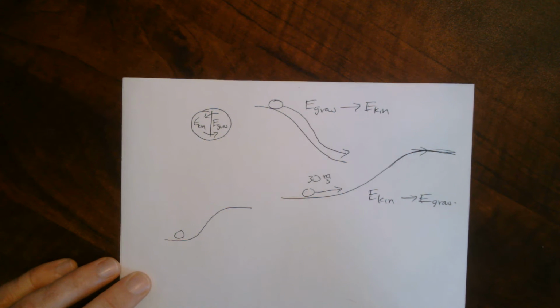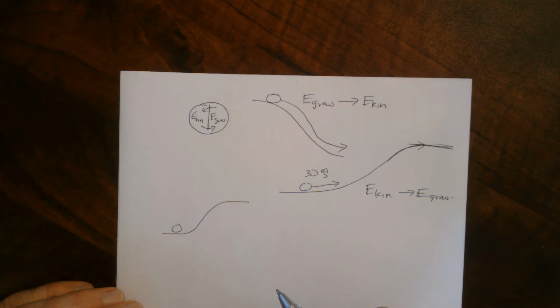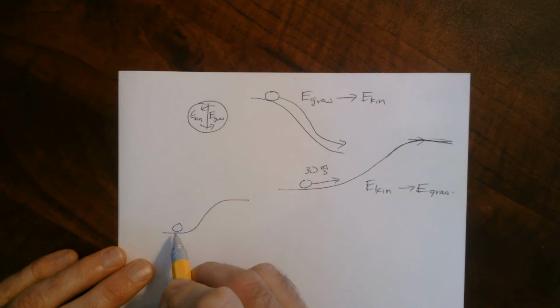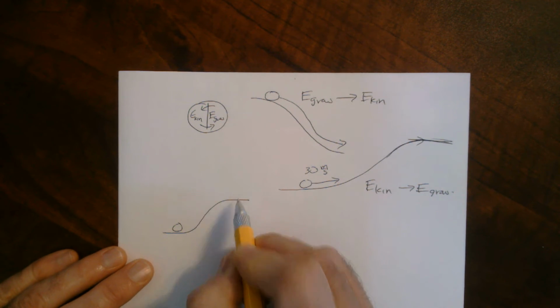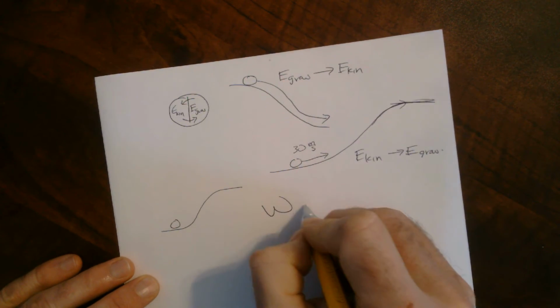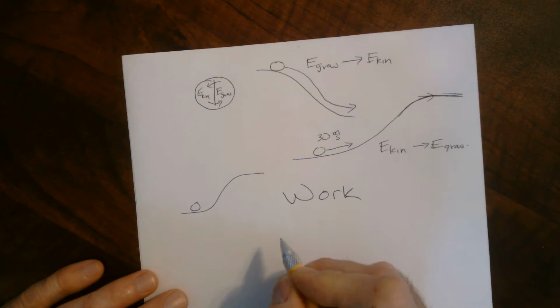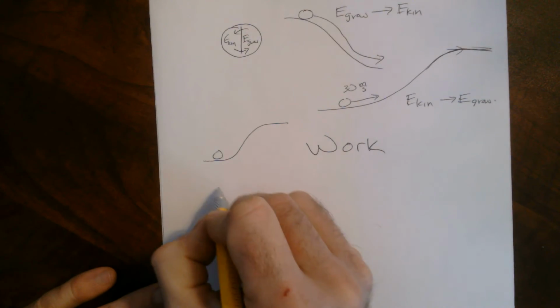But let's just say that we've got a ball sitting at the bottom of the hill and we want to get it to the top. You're going to have to do something to get it there. You're going to have to apply a force to the ball over a distance to get it to the top of the hill, which brings us to this idea of work, right?